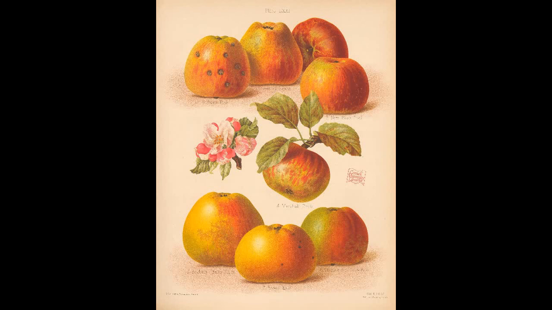Next, we must define cross-pollination. In this form of pollination, the desired plant is pollinated in a controlled manner with another plant with desired traits to make a plant with a combination of traits from both parents.